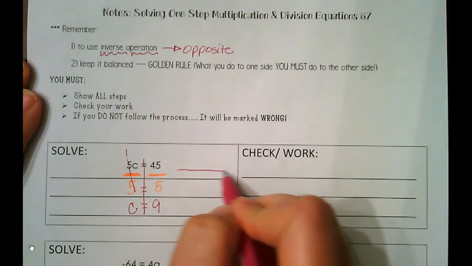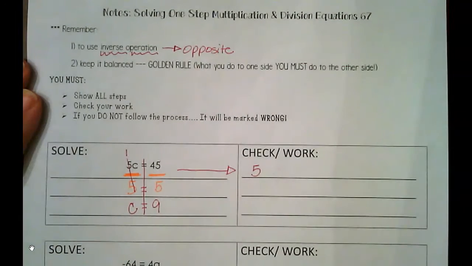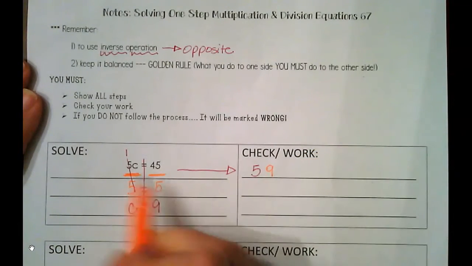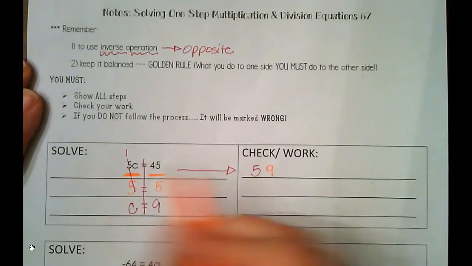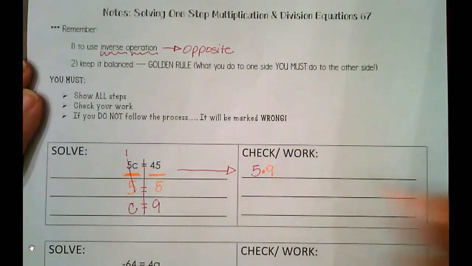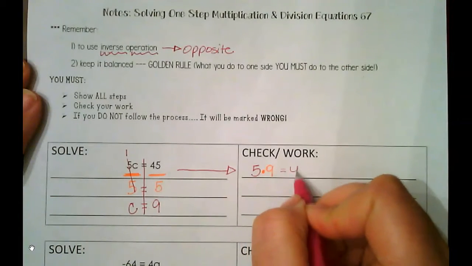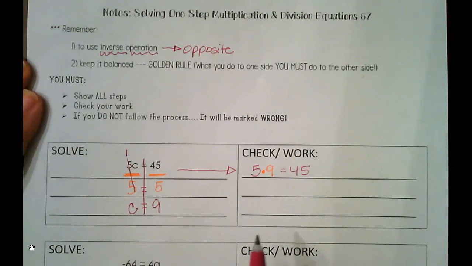Now we're going to check our solution to see if we're right. We're going to do 5. The most common mistake is just to write your solution beside it. This does not mean just to write it beside it. That is not a 59. That means 5 times whatever we think c is. So use your multiplication symbol. I would recommend not using the x because you might confuse it with a variable. And then it says equals 45. Our check steps should match exactly the original problem. We're just replacing the variable with what we think the solution is now.